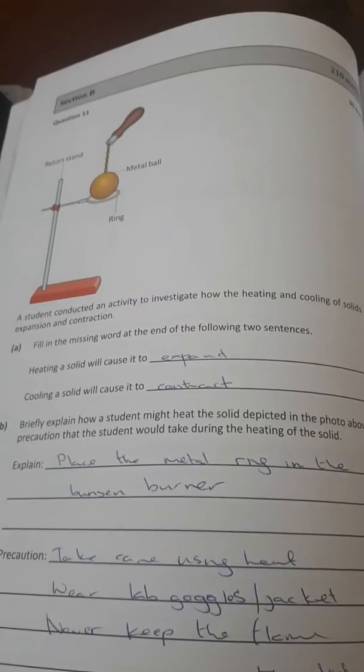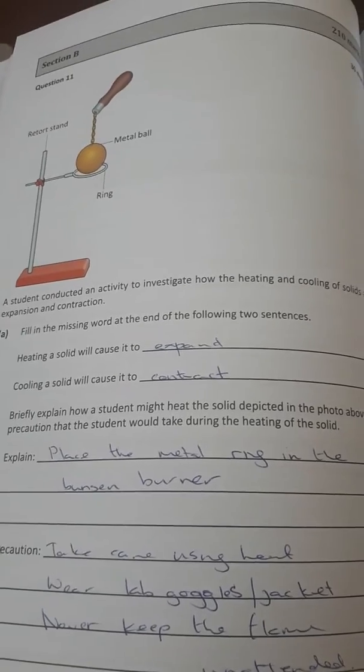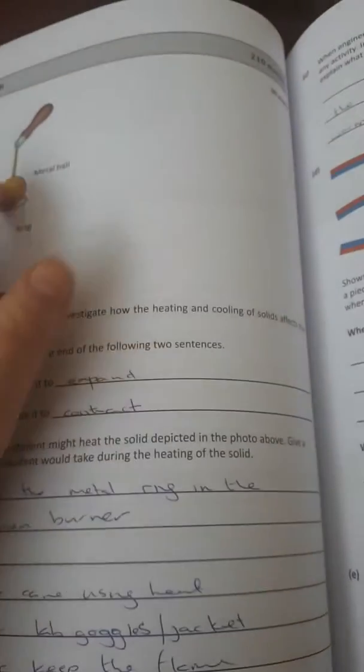Okay, so next up I have a question on question 11. A student conducted an investigation on how the heating and cooling of solids affects expansion and contraction. So heating a solid always causes it to expand, cooling a solid causes it to contract. Then you're given this picture here, and you're asked to briefly explain how a student might heat the solid.